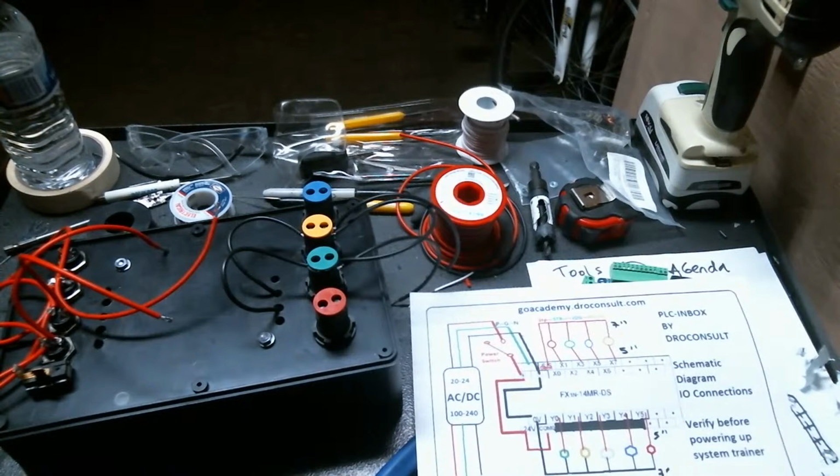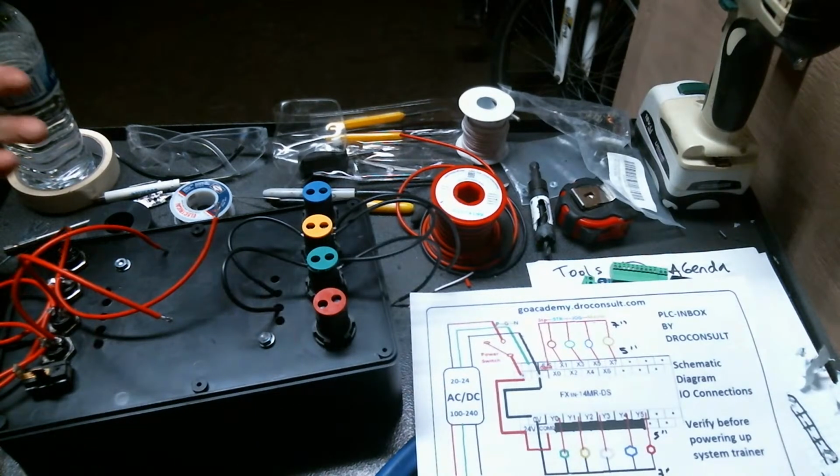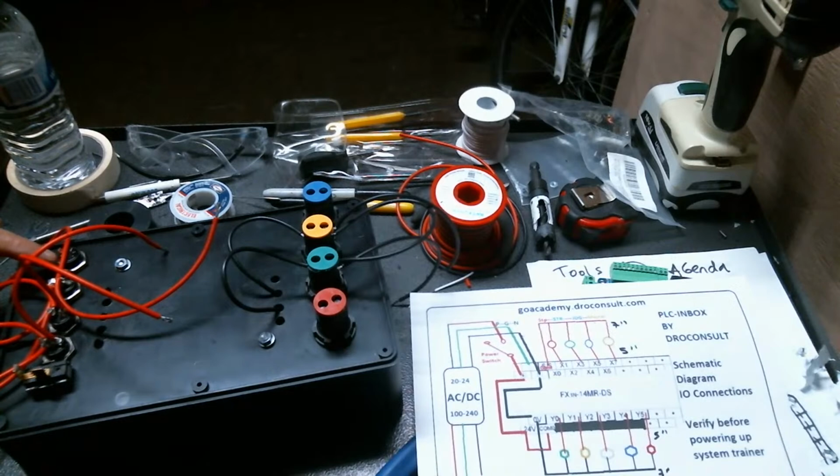You can terminate some of those wires with spade or eyelet terminals, but I prefer to solder. It's a more elegant solution for this.